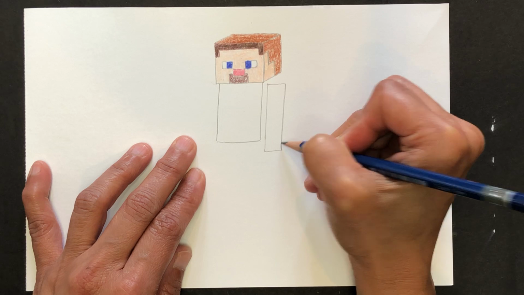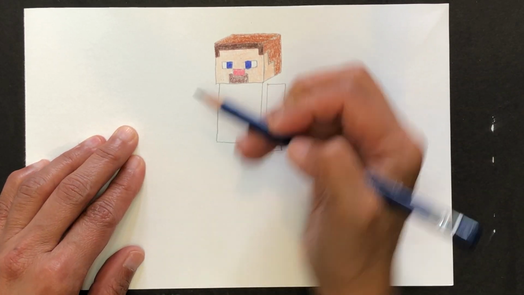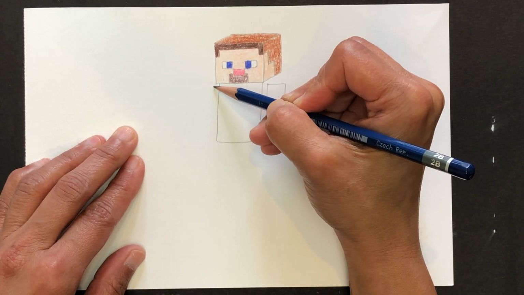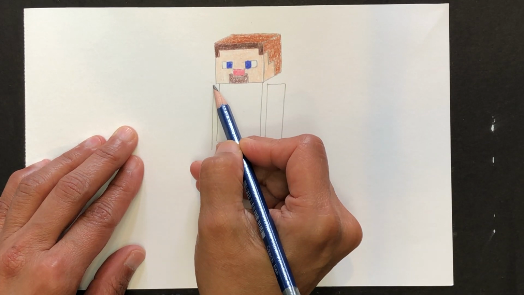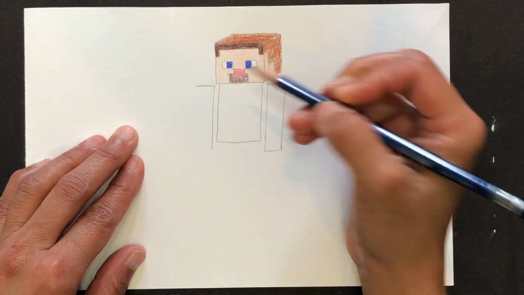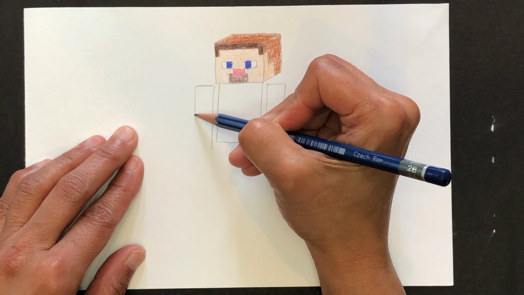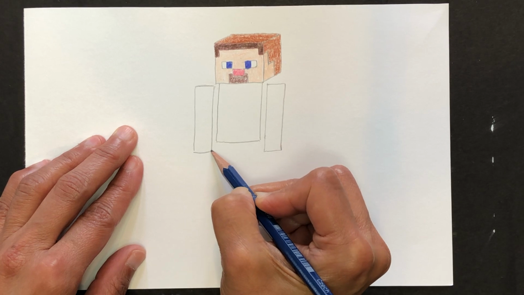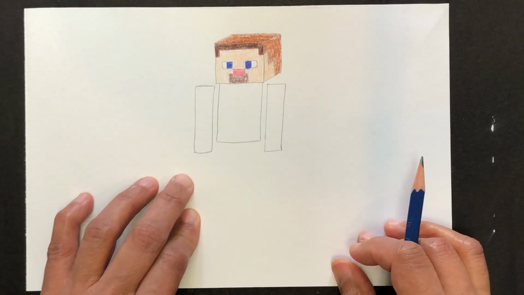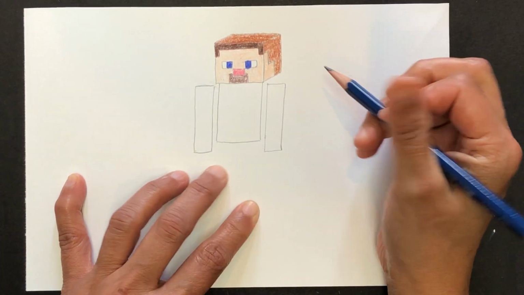This is going to be Steve's arm. I'm going to make another one on the other side. Now remember, this is targeting our very, very young students who want to know how to make their Steves and creepers and everything. So I thought it'd be a very good lesson on working on cubes and cube structures.